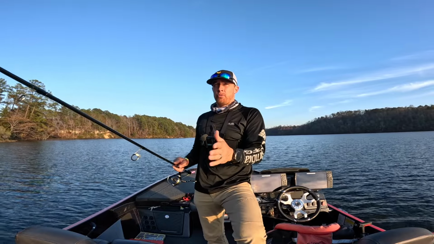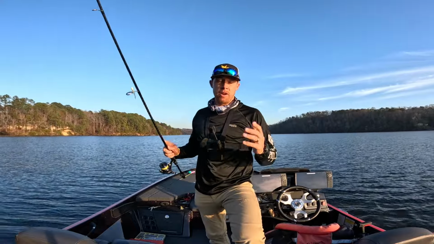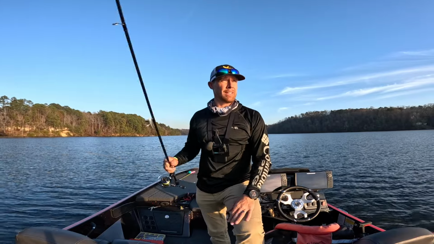So ledge fishing and finding those suspended fish, maybe in a creek channel or maybe just a little bit off these ledges, is very difficult, and that's the reason why guys don't really like to do it.